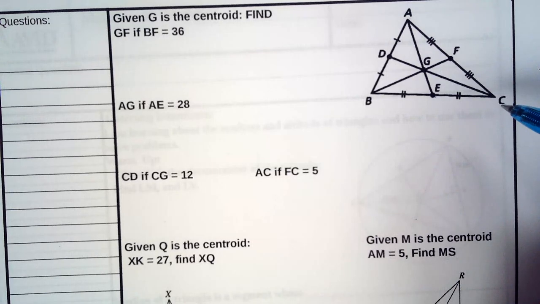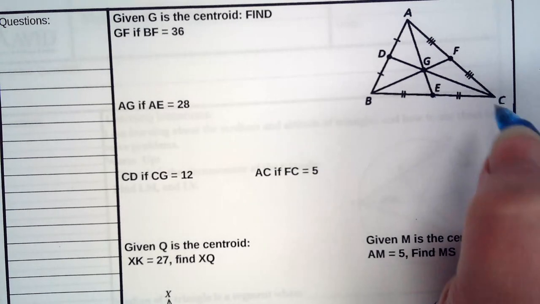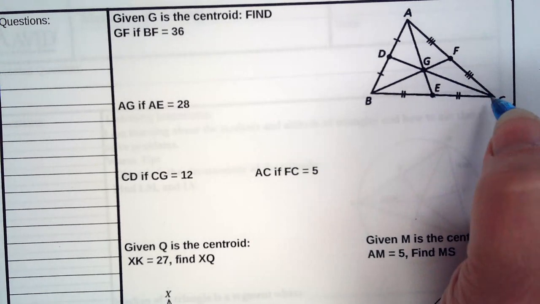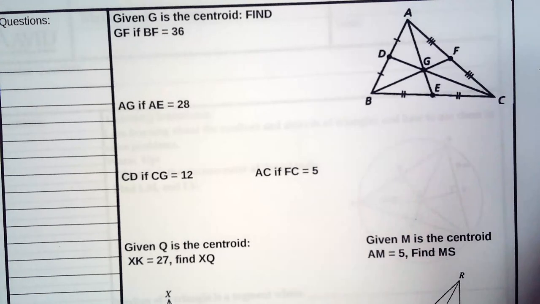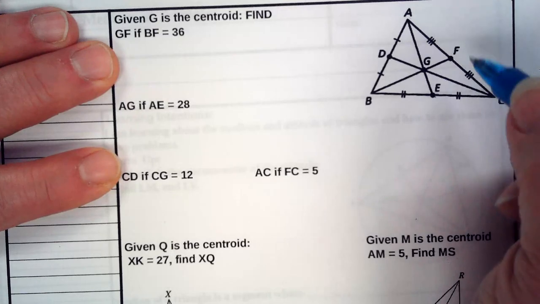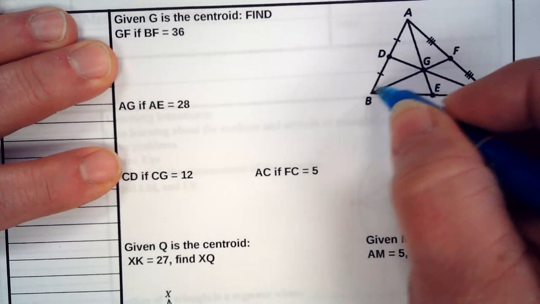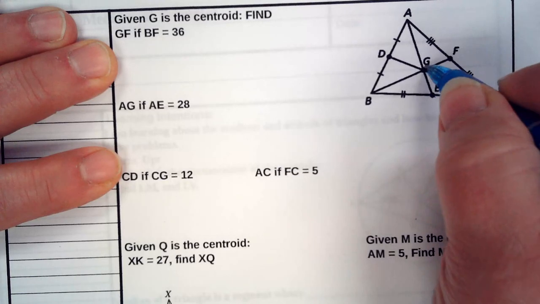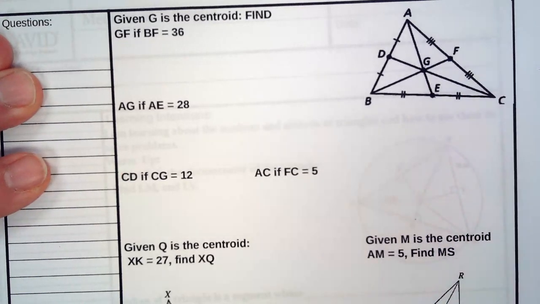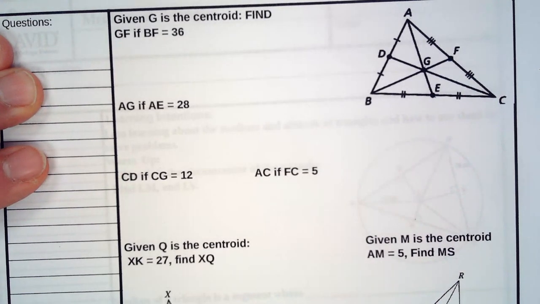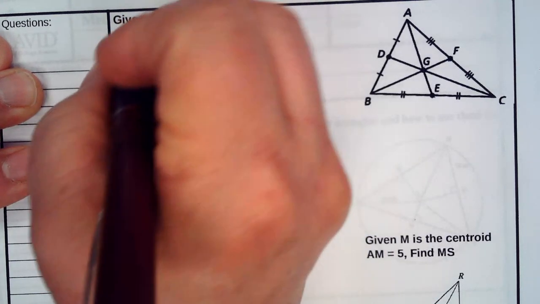The same thing happens with the other 2 segments coming from the vertex to the centroid. So if we're looking at BF, BF is the whole length. GF is this smaller piece. So we know that GF is 1/3 of BF.